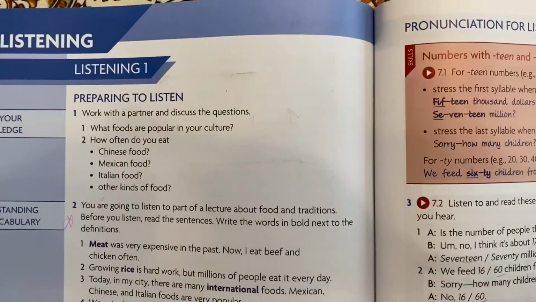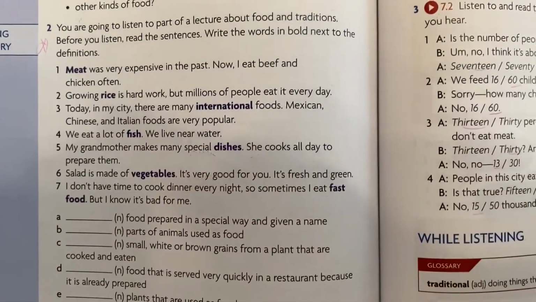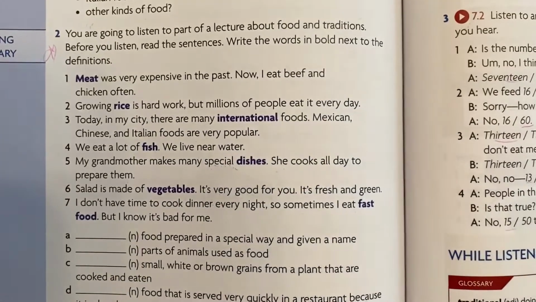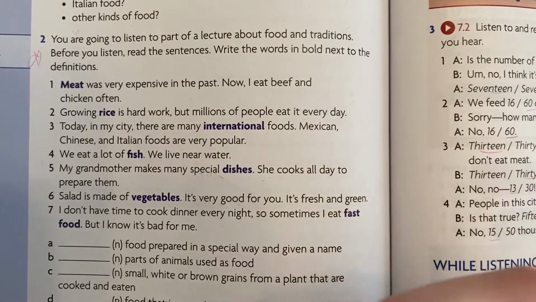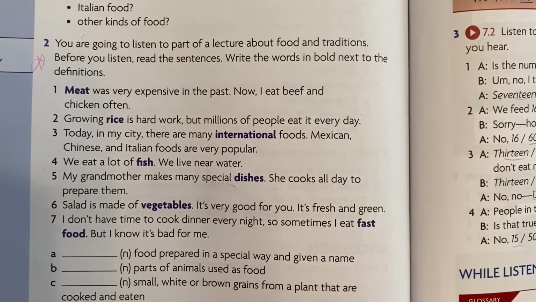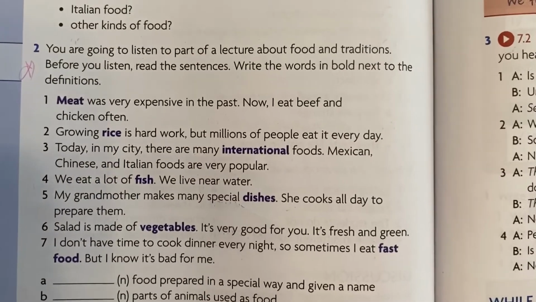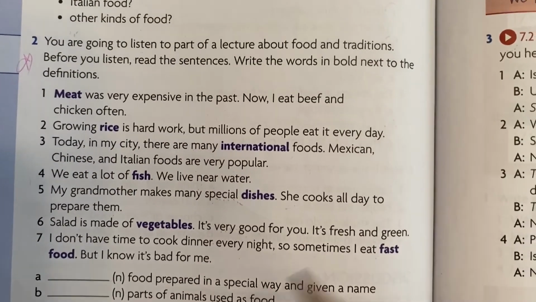On page 152, listening 1. Let's move down to section 2. You are going to listen to part of a lecture about food and traditions. Before you listen, read the sentences. Write the words in bold next to the definitions.